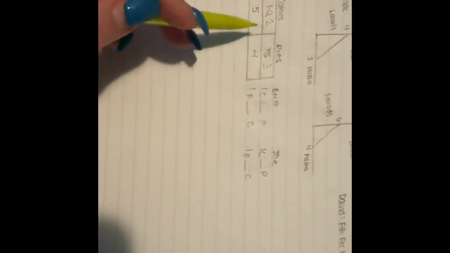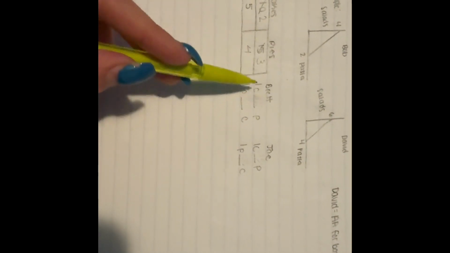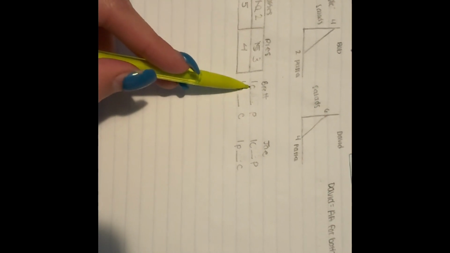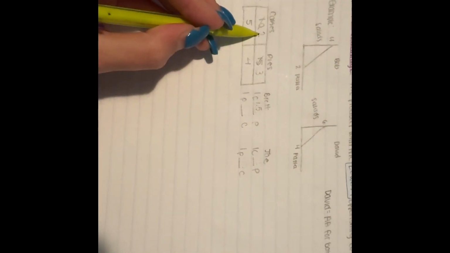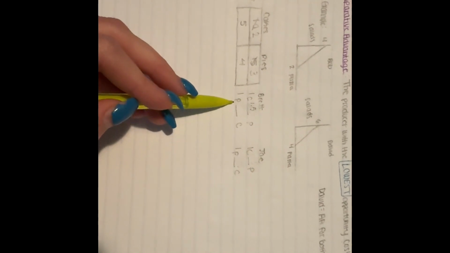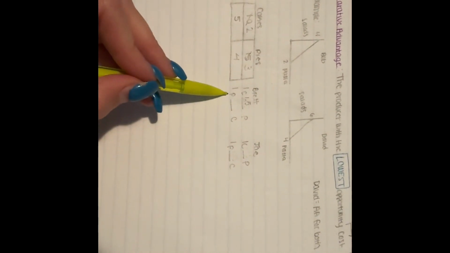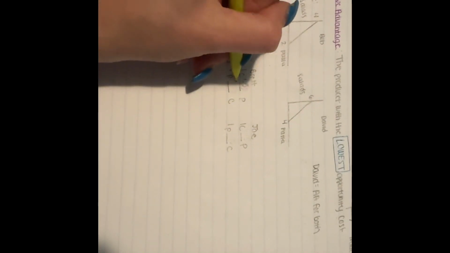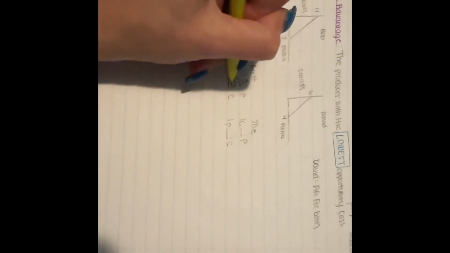So based off of this graph, we can learn that for every 1 cake Brett makes, he makes 1.5 pies based off of the 3/2 fraction. And now we also know that for every 1 pie he makes, 2/3 of a cake because of the 2/3.